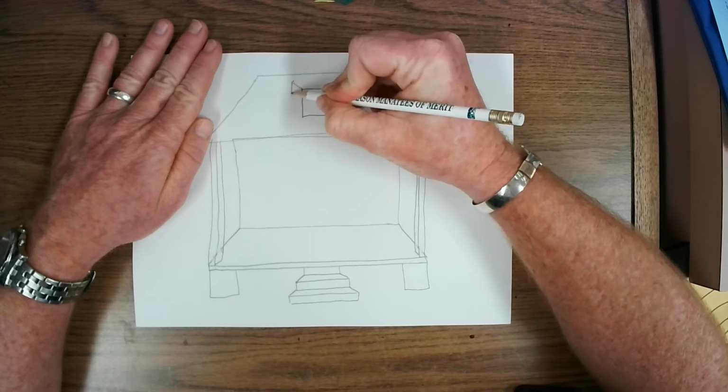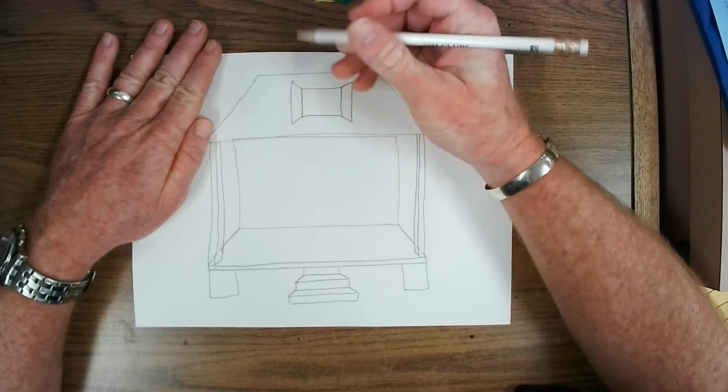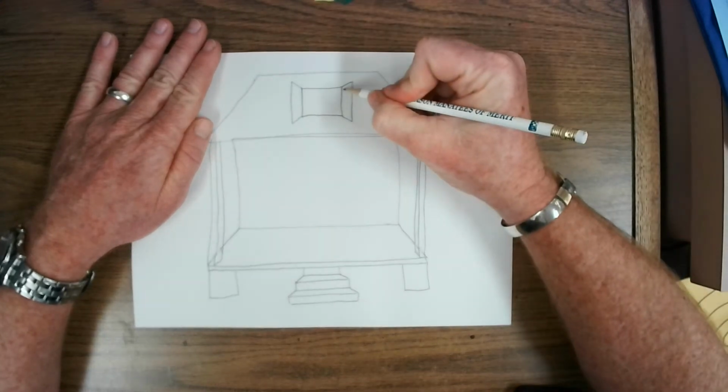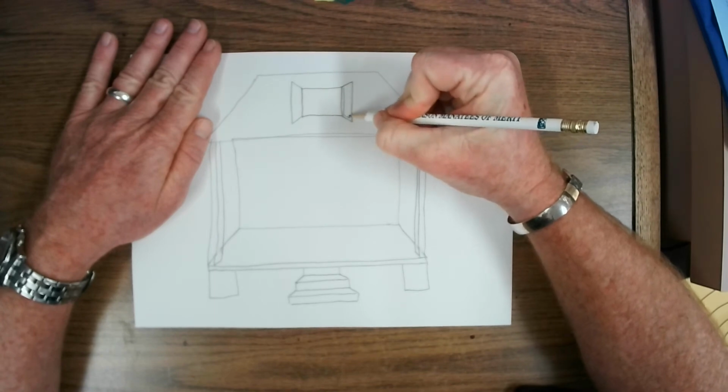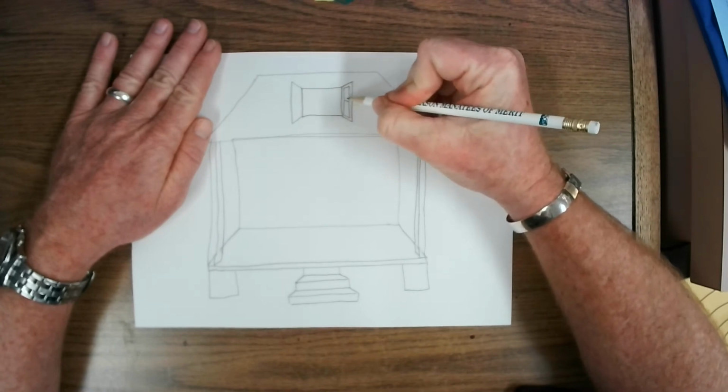And these shutters are how you close the house up if there's a storm, or if you leave the house for the day, you can close it up this way. We add some little details here in the shutters so they look more real.